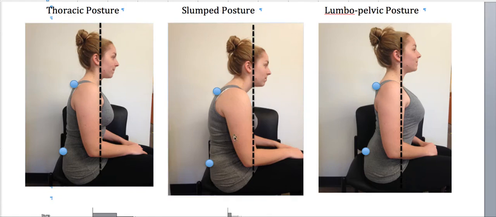This is a slumped position where the lumbar spine is flexed, and then the head has to slouch forward or protract in order to keep the chin level. And then here we have a very upright or anterior pelvic tilt of the pelvis causing an extension or lumbar lordosis in the lumbar spine, and how that affects the seated posture.